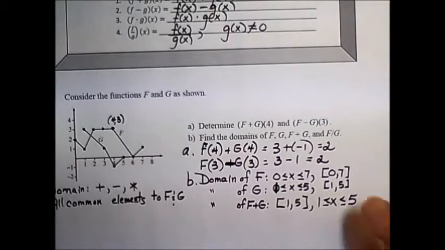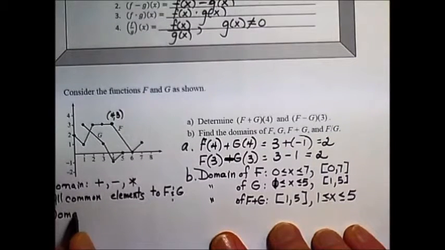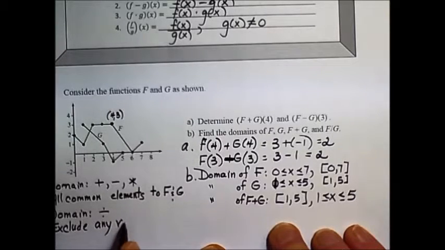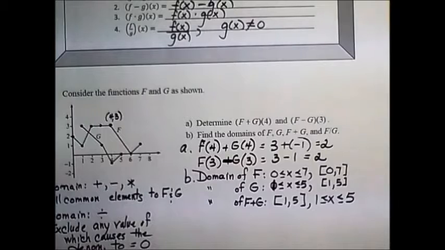The last part of B is asking us for the domain of the division. When you are dealing with the domain and the operation is division, you want to exclude any value of x which causes the denominator to equal 0. We want to avoid that. 0 in the denominator causes the expression to be undefined.